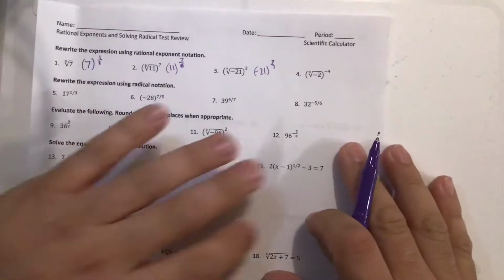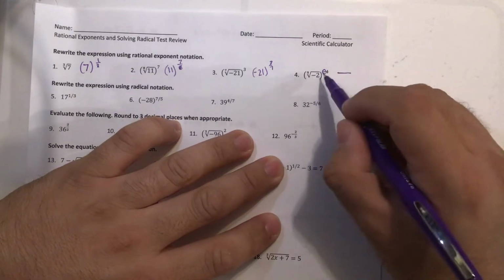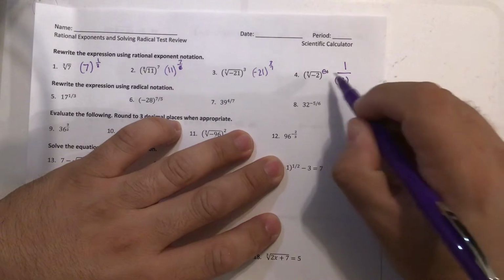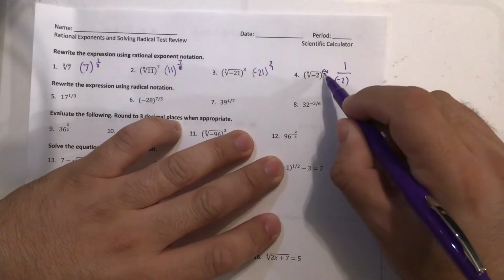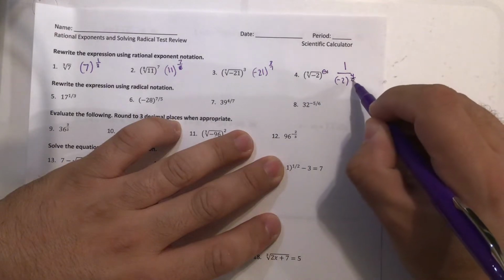And then for our last one here, if you'll notice, we have a negative exponent. So we know it has to move to the bottom. Since there's no number on the outside, it's a 1. So we have negative 2 raised to the power. When you bring it to the bottom, the negative exponent becomes positive over the index of the root, which is 9.